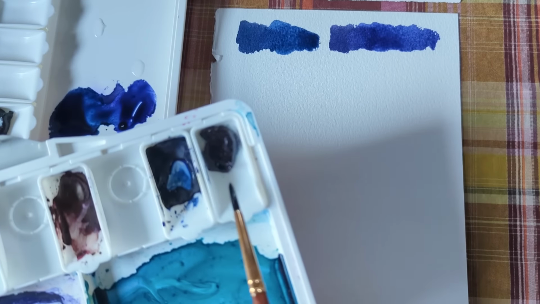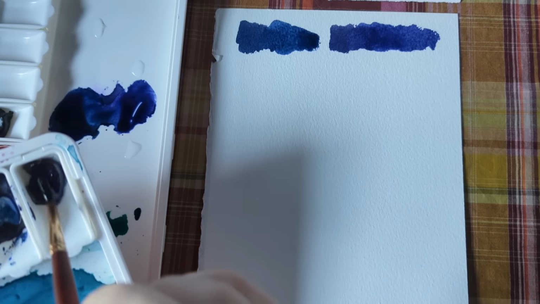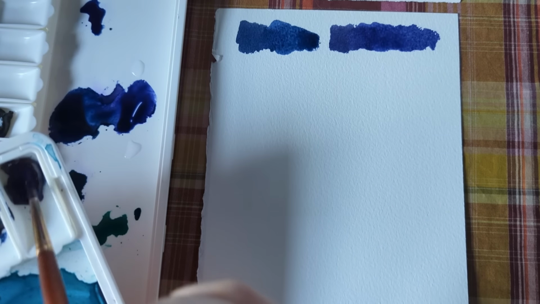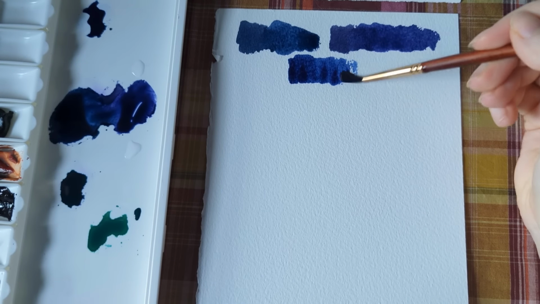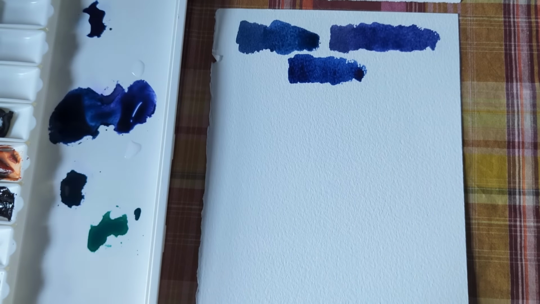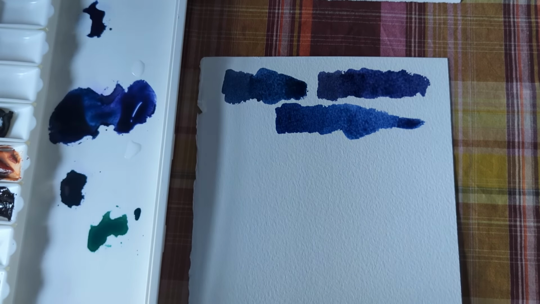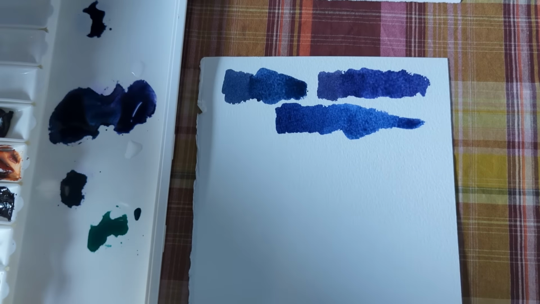So this here is Indanthrone blue. Just to illustrate how similar the blue we're able to achieve is without a blue being present.